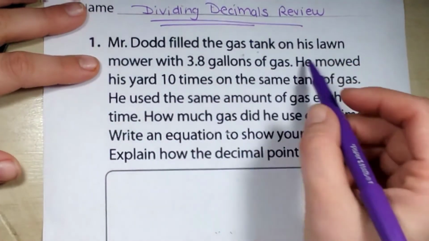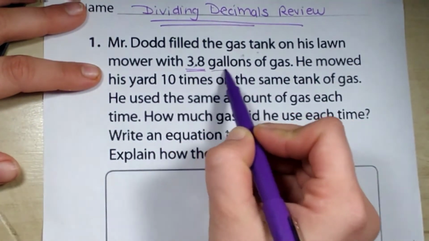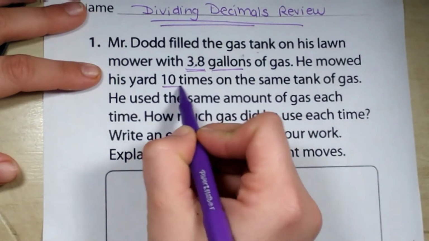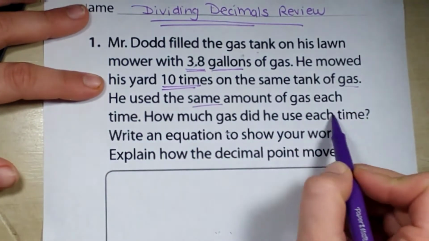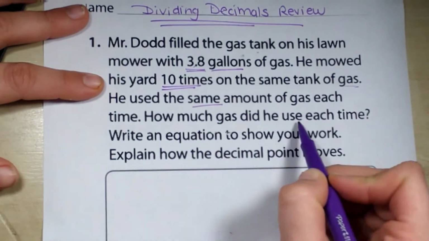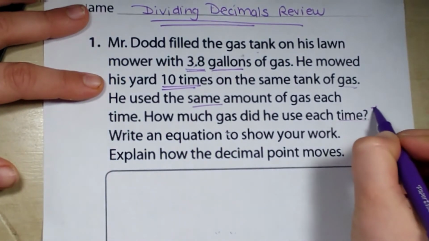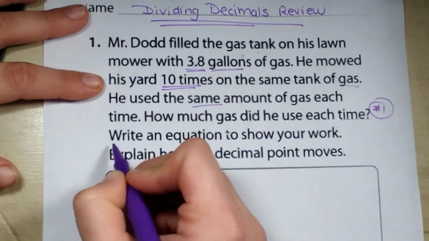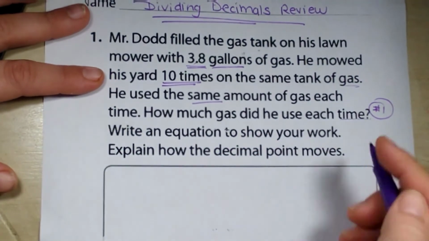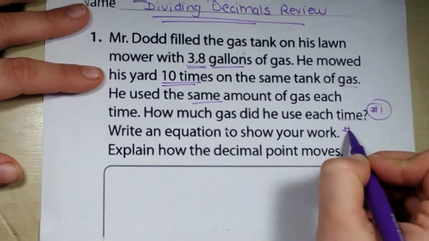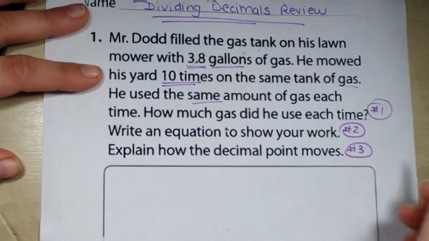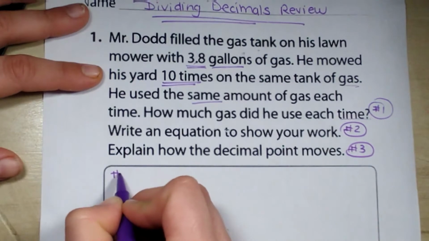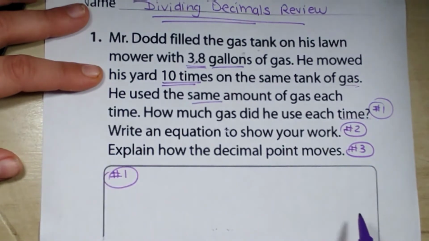Mr. Dodd filled the gas tank on his lawnmower with 3.8 gallons of gas. He mowed his yard 10 times on the same tank of gas. He used the same amount of gas each time. How much gas did he use each time? Here's question number 1. Write an equation to show your work and explain how the decimal point moves. So there's 3 parts to this question.